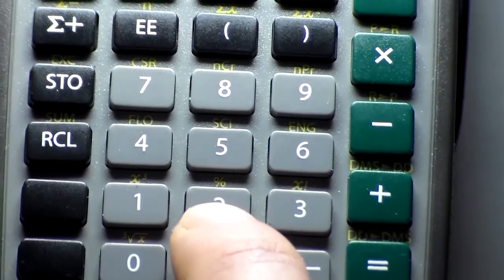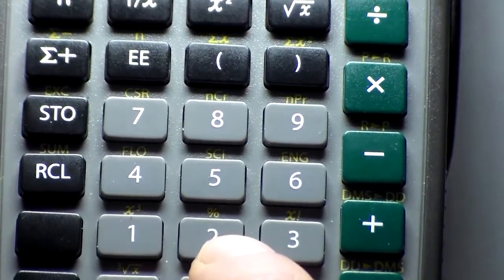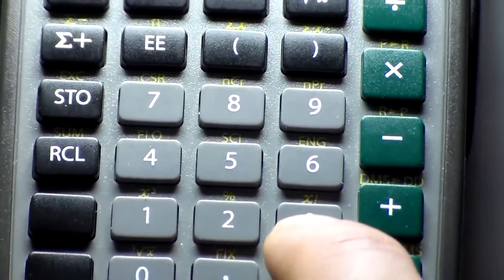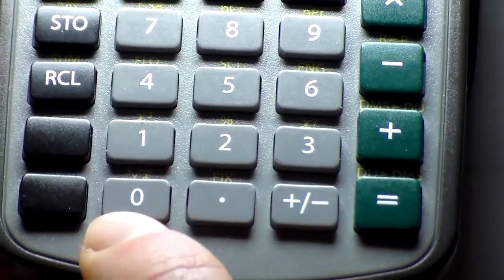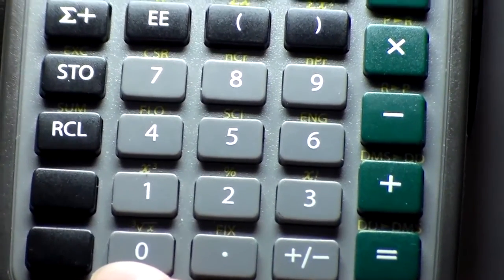If you want to take percents of something, basically it just moves the decimal point over by 2. If you want to use that, that's fine. The factorial button, we won't be using that at all. Right here, this will be taking the cube root. Again, you could always just use this button over here. It's basically the same thing.